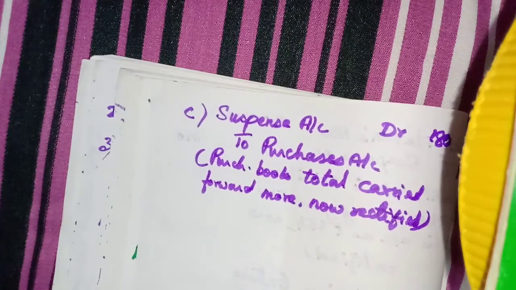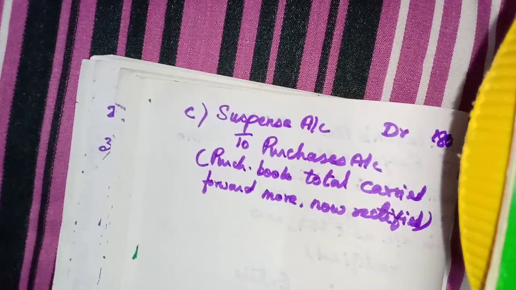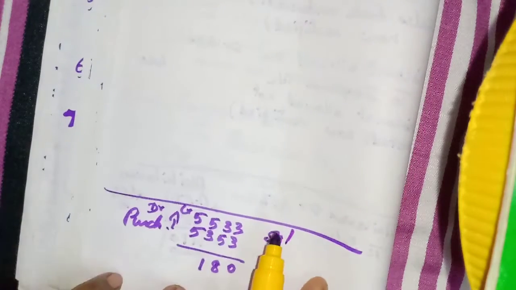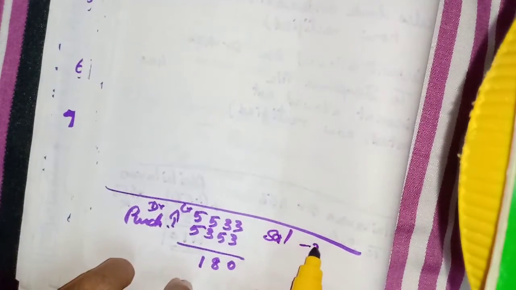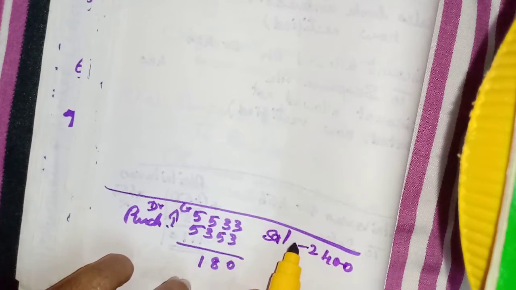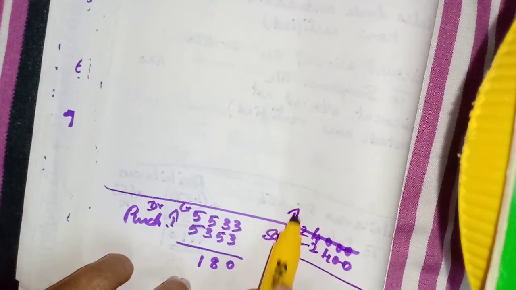Salaries 2400 was posted as 24,000. So salaries correct 2400, they have posted as 24,000. So it is more, isn't it?